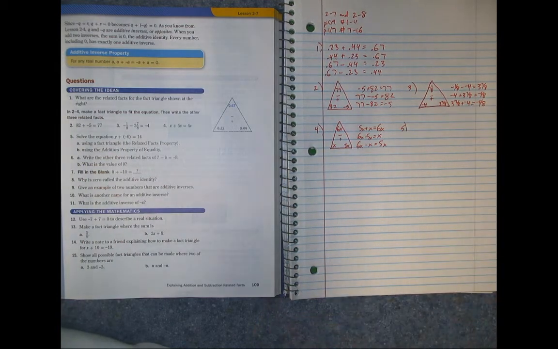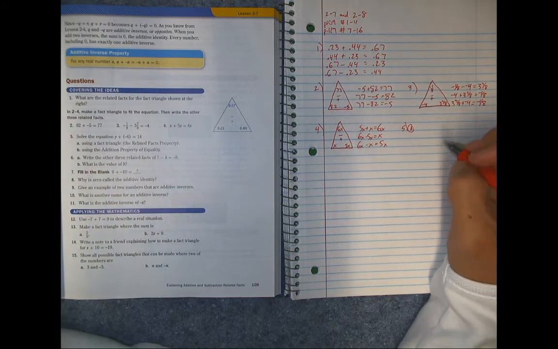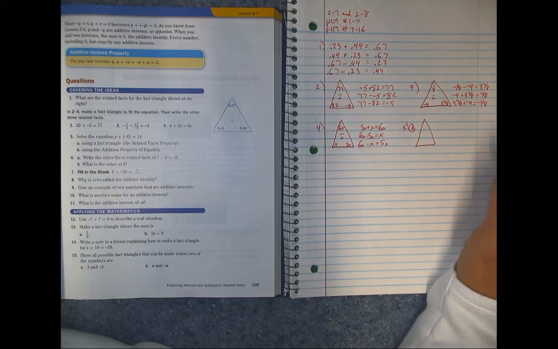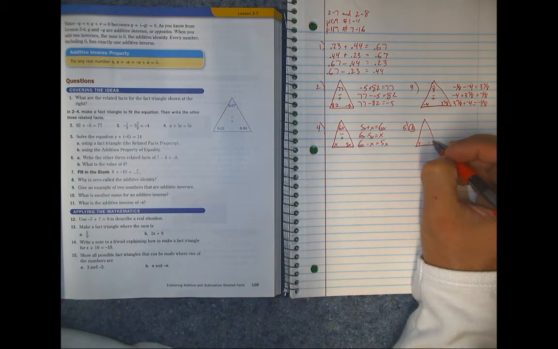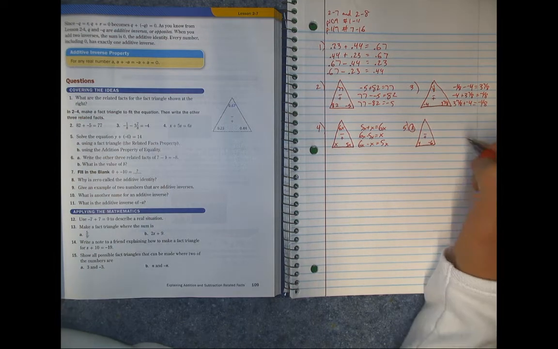All right, number 5. We're going to solve this equation two different ways. So letter A, we're going to solve it using a fact triangle. Let's go ahead and make a fact triangle real quick, and I'll show you how to use it to solve. These are being added, so I'm going to put them at the bottom: y and -6. If you want to put in parentheses, that's fine.